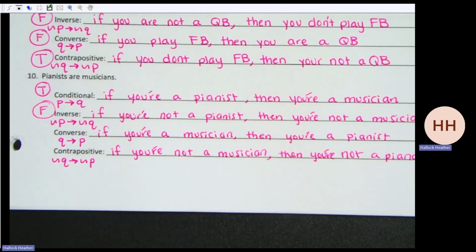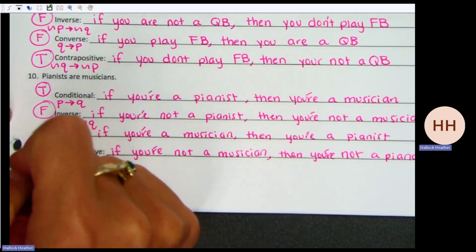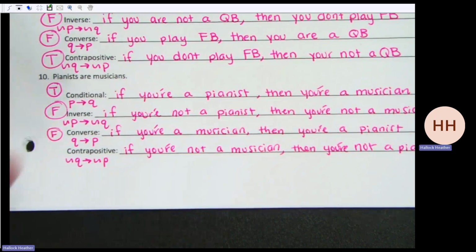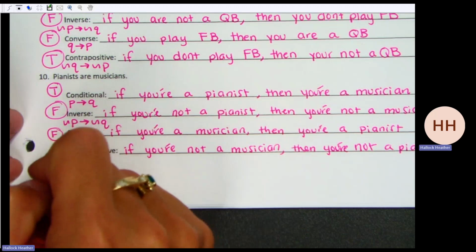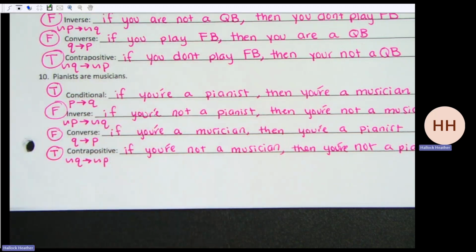The converse, if you're a musician, then you're a pianist. That's also false because same reasoning. I can play a different thing. Contrapositive, if you're not a musician, then you're not a pianist. True. So on the back side of this are other ones that you can work on.